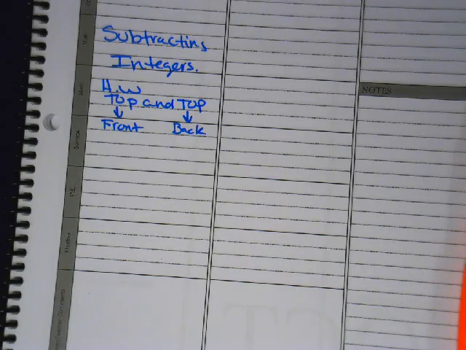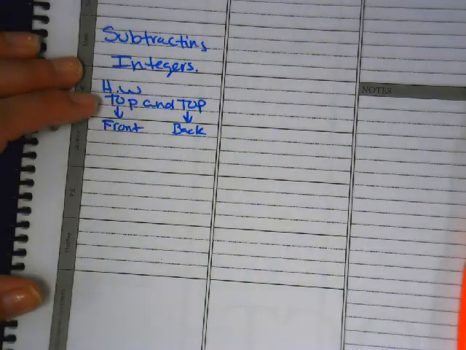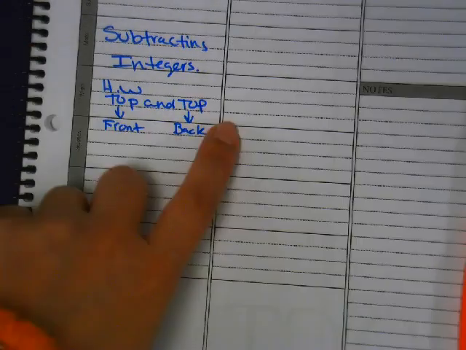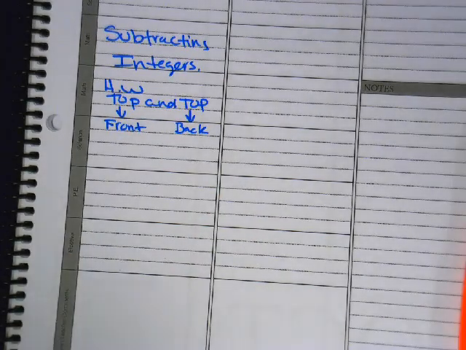So today we're going to be subtracting integers. Now the homework is going to be kind of weird. I'm asking you to do the top of the front side and the top of the back side. So let me show you what I mean by that.